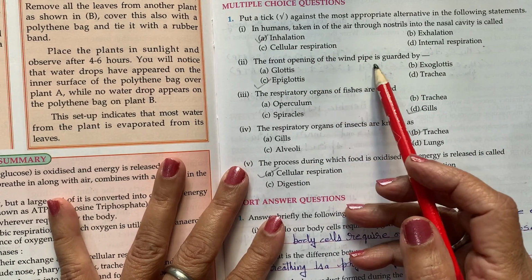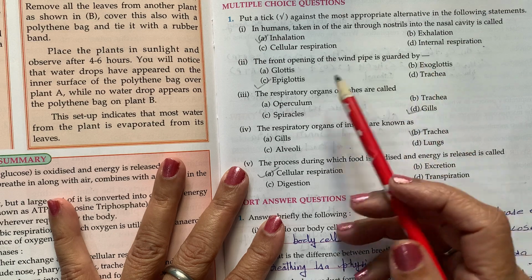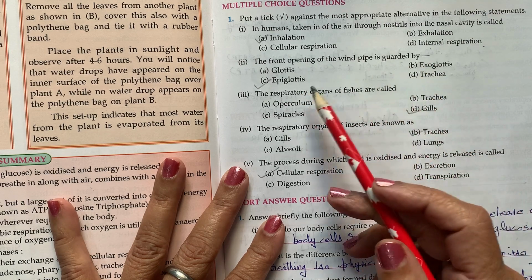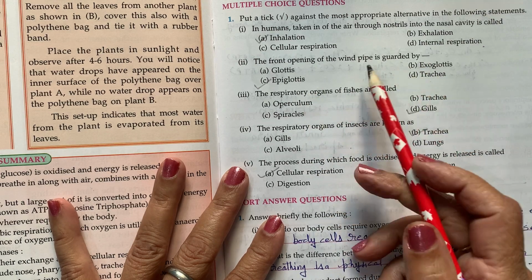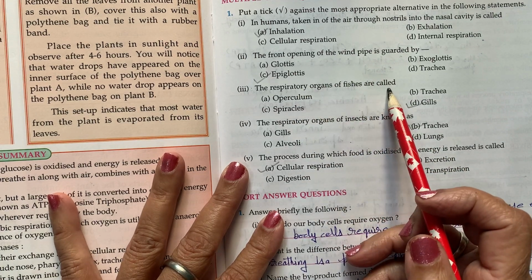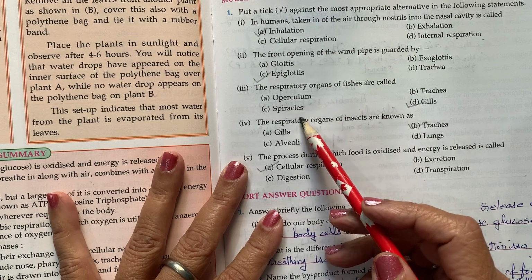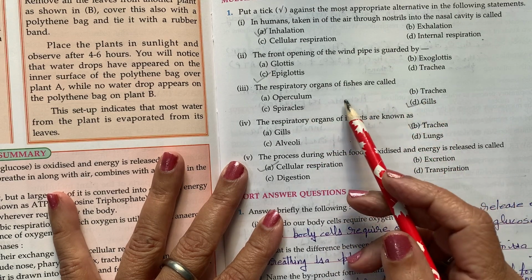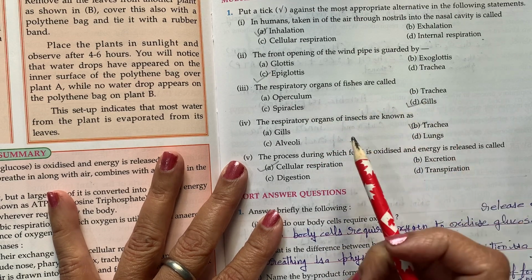The front opening of the windpipe is guarded by: glottis, exoglottis, epiglottis, trachea. The correct option is epiglottis. The respiratory organs of fishes are called: operculum, spiracles, trachea, gills. The correct option is gills.